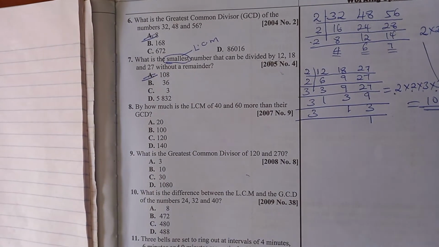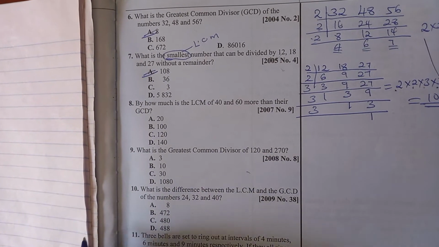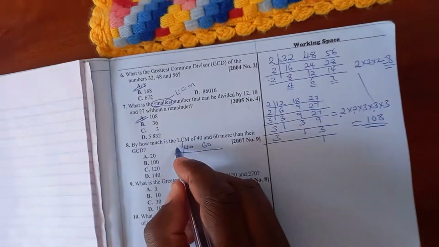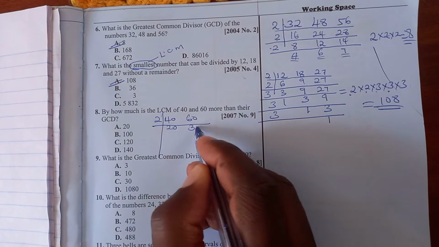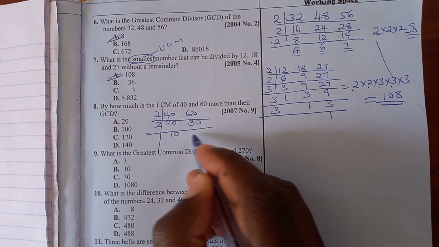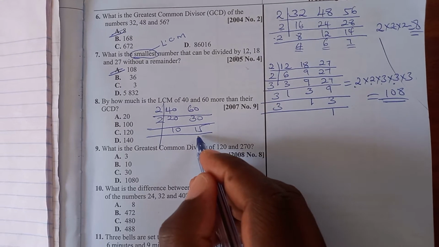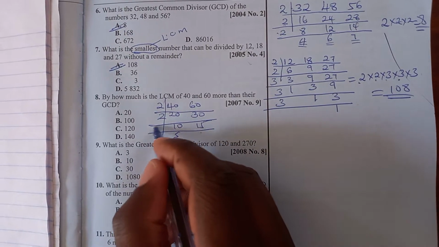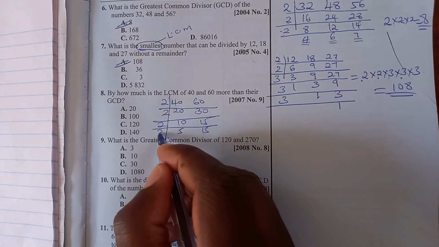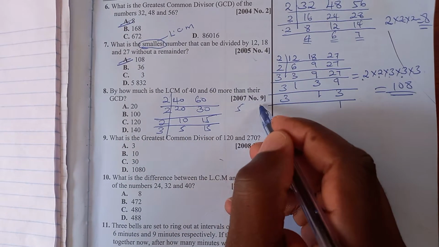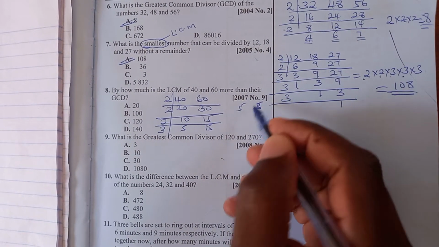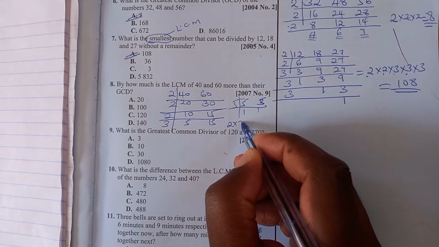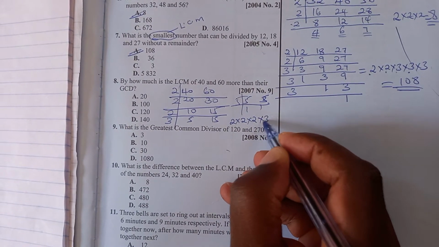The question in our second case here asks, how much more is the LCM of 40 and 60 than the GCD? So here you have two questions in one. First of all, you get the LCM of 40 and 60. By 2, 20 and 30; by 2, 10 and 15; by 2, 5 and 15, and 2 is impossible, so drop 5; by 3 you get 5 and 5; then by 5 you get 1, 1. So the factors are 2 times 2 times 2 times 3 times 5.